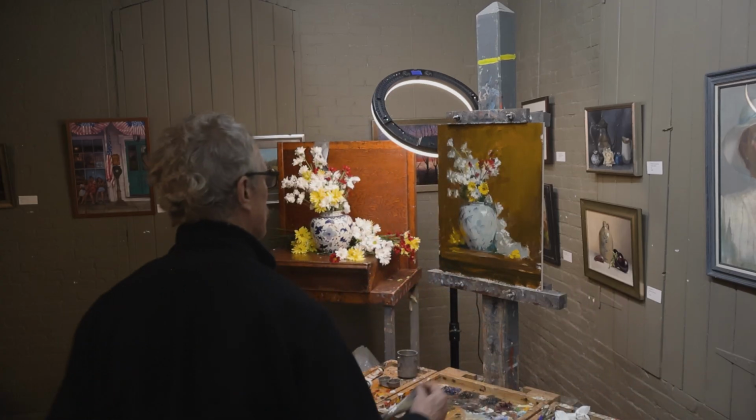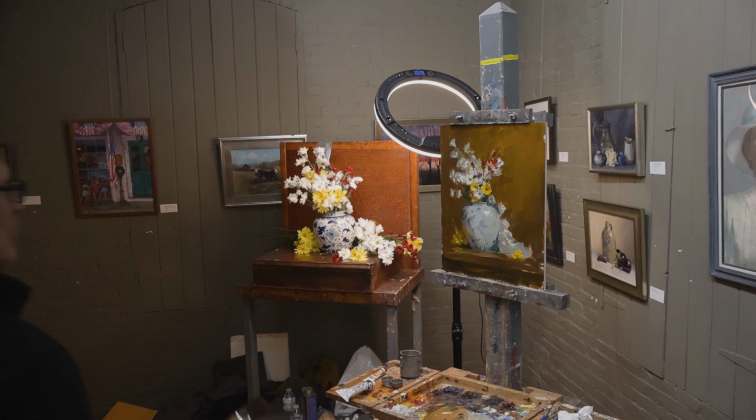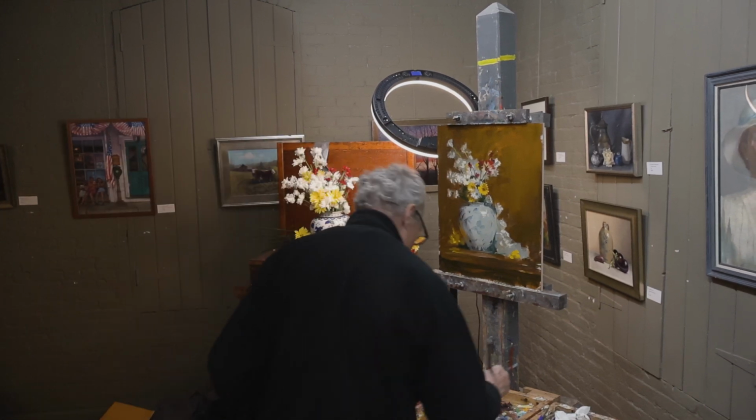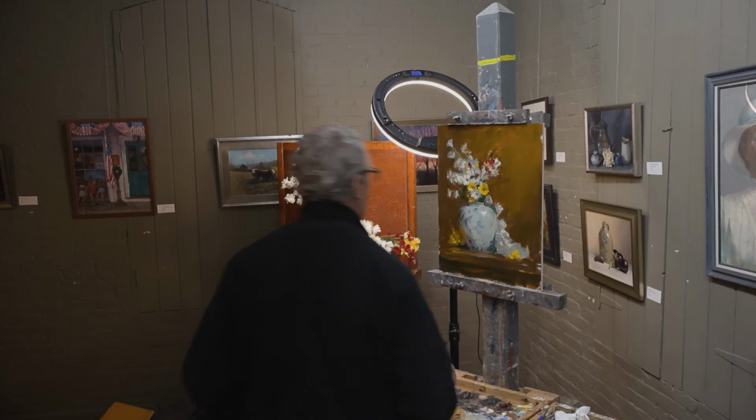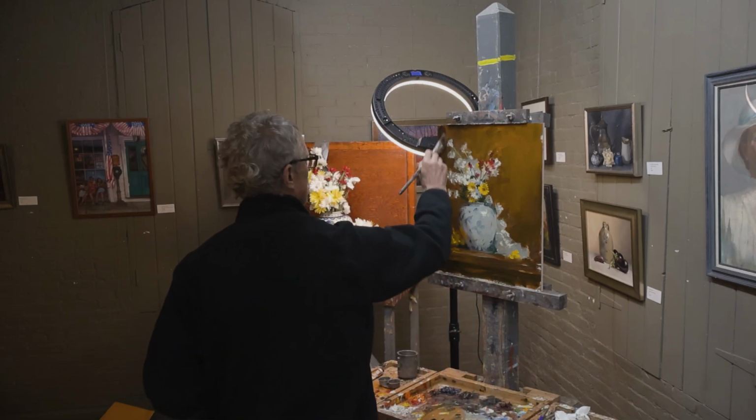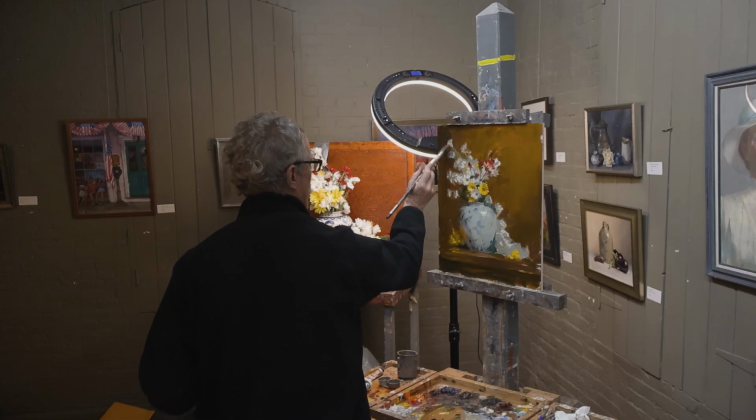See if we can get away with that, so that there's no ambiguity. Let's say if we take black and burnt umber and some medium.